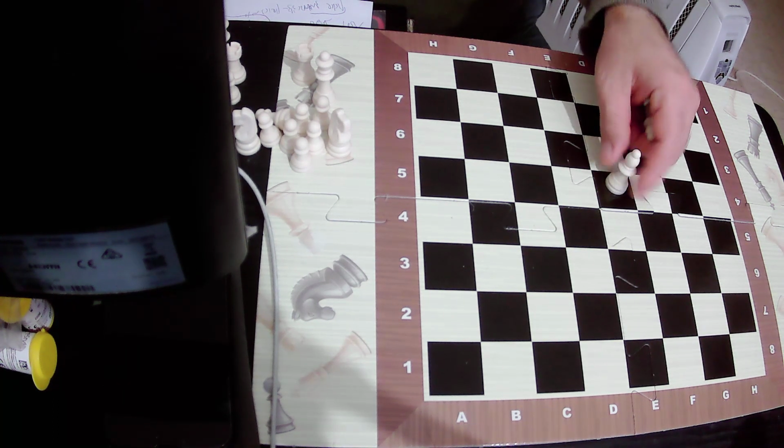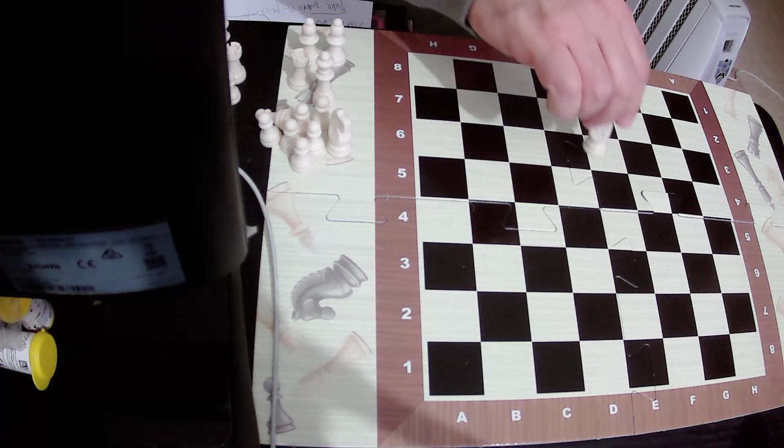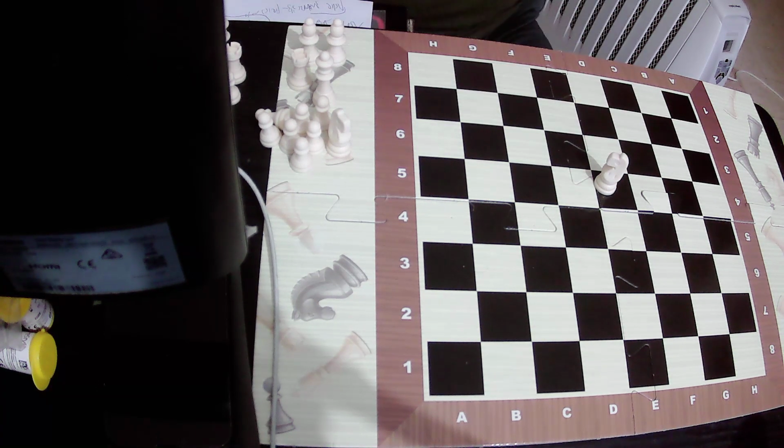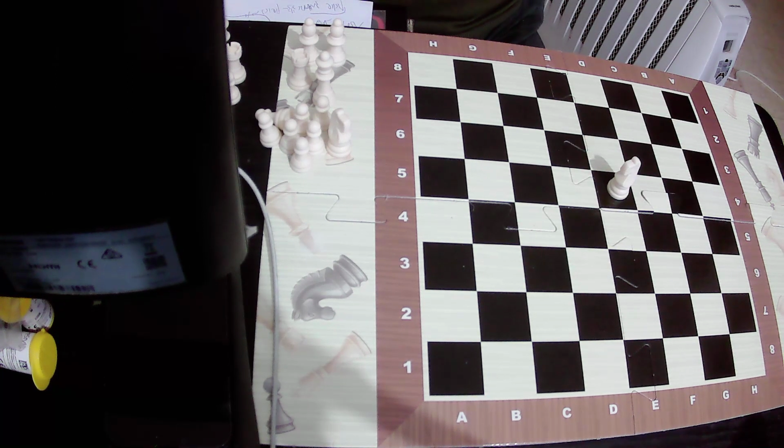Now we will move to talk about the knight. This is the knight. The knight has a special movement, combining straight and diagonal movement.